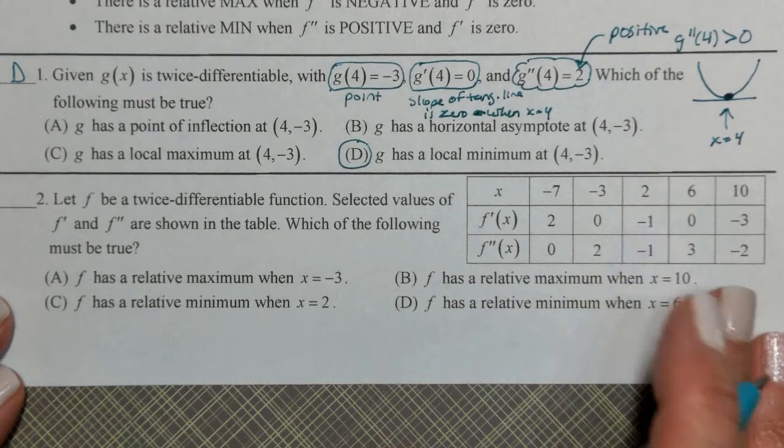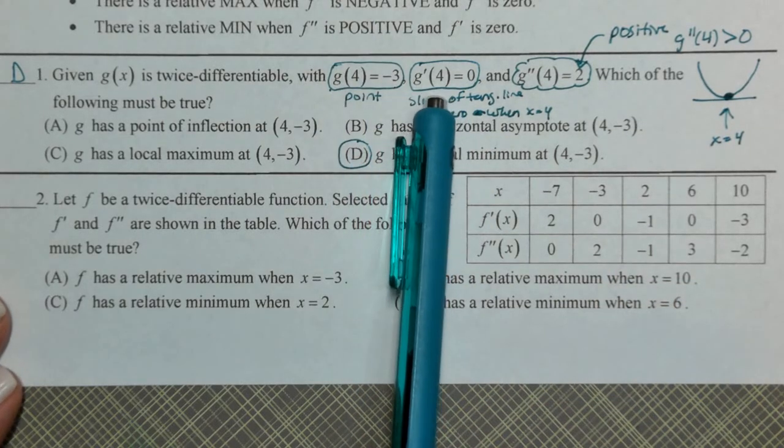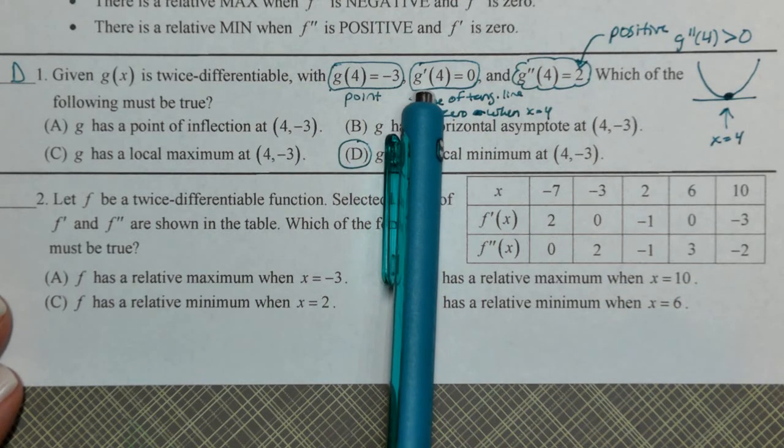Okay? So this is a question that we could not use the first derivative test on. We have to use the second derivative test.